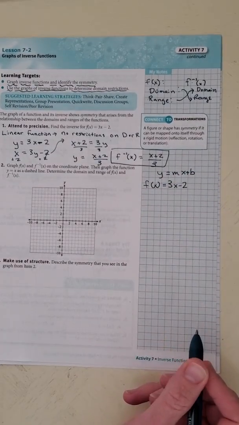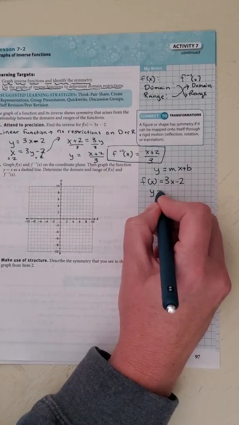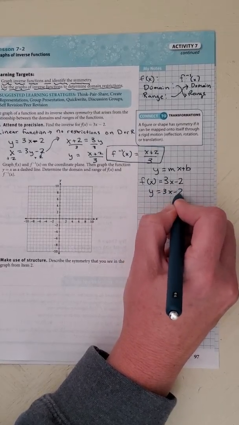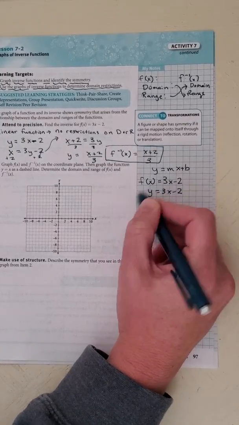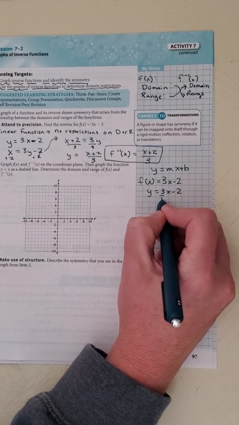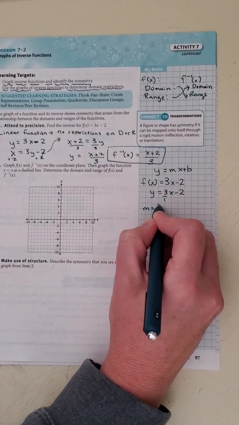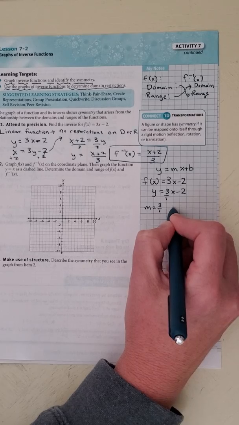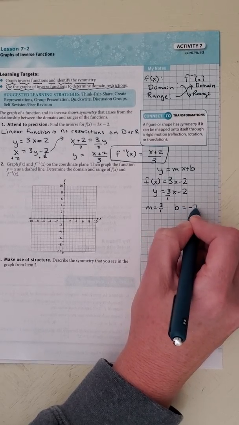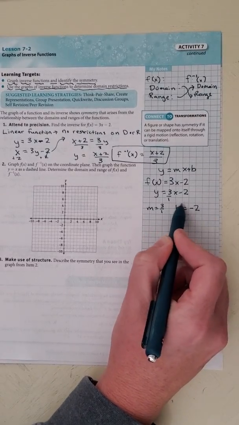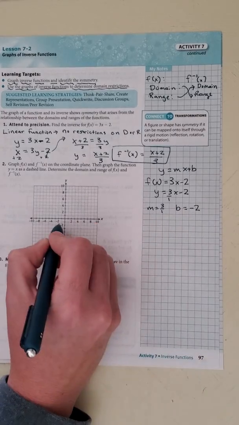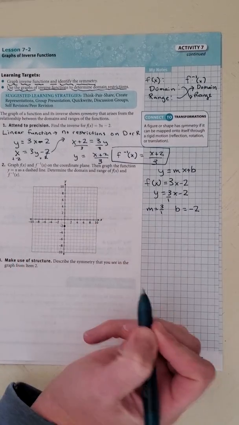This function, y equals 3x minus 2, is already in slope-intercept form. It has a slope of 3 over 1 and a y-intercept of negative 2, so it crosses the y-axis at negative 2, and I'll put a dot at negative 2.